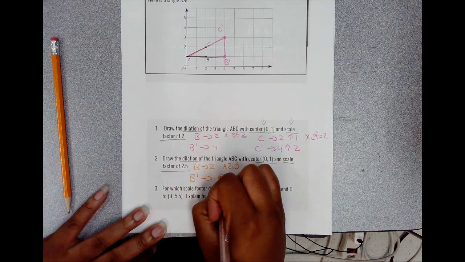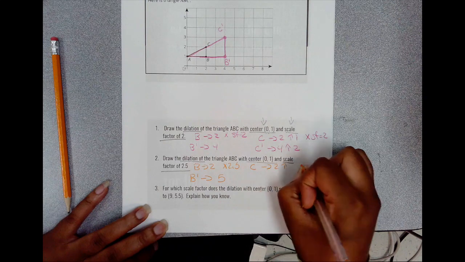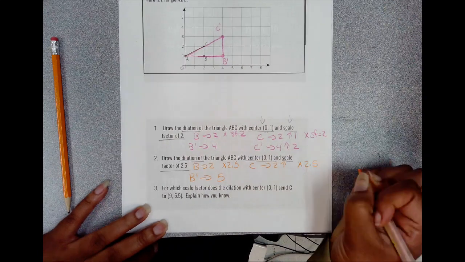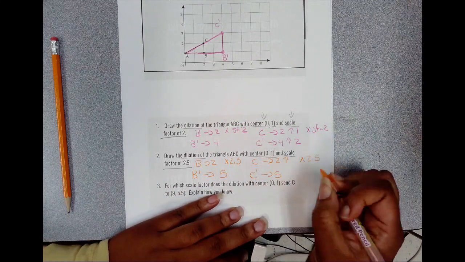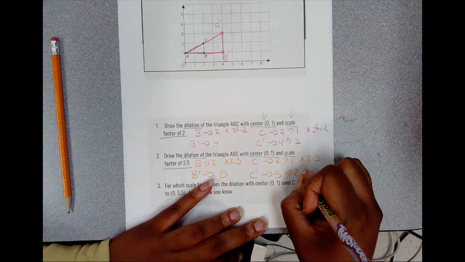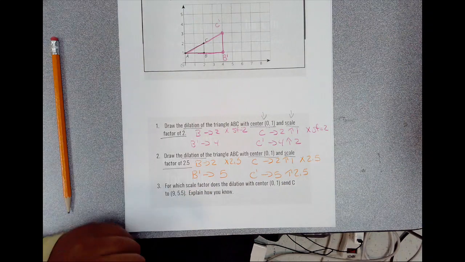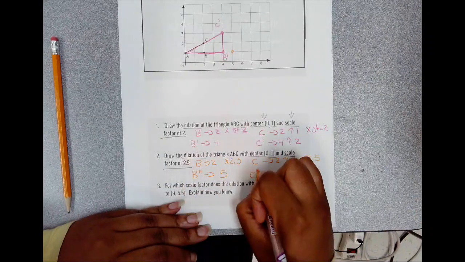Which is 5. C is 2 to the right, 1 up. So I'm going to multiply that by 2.5. So C prime is going to be 5 to the right and 2.5 units up. I'm sorry, that's going to be B double prime.